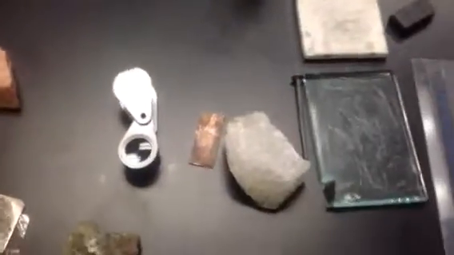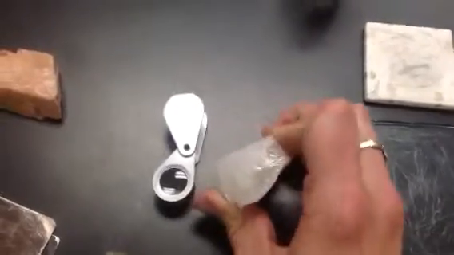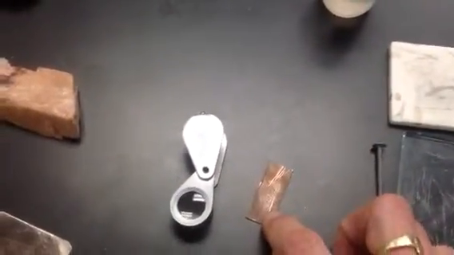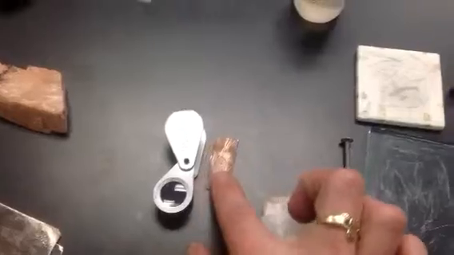Then I attempt to scratch it with this copper plate. Now, if you don't have a copper plate, you might want to use a copper penny, preferably older than 1983. 1983 pennies have more copper than after 1983. If I scratch this, it's hard to do with one hand because I'm holding the camera at the same time. If I scratch this, you can see it does create some scratch marks. So this particular mineral is harder than this copper plate.